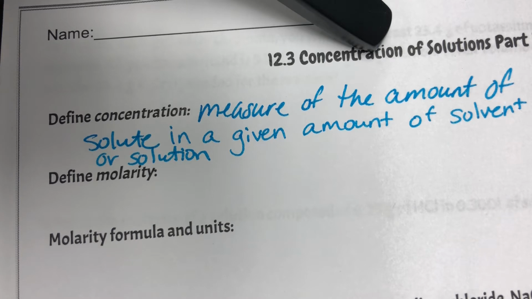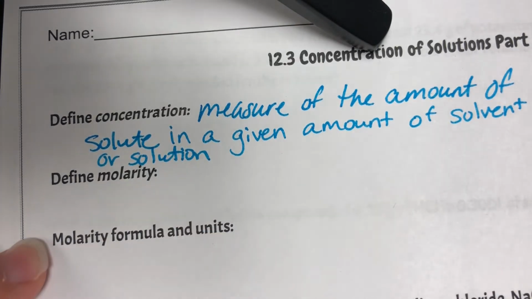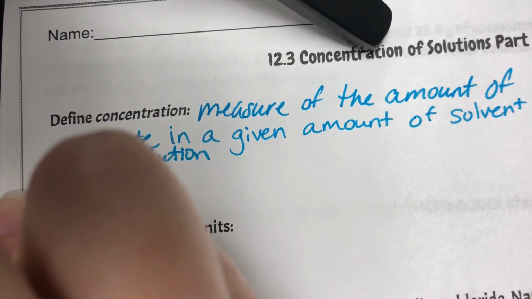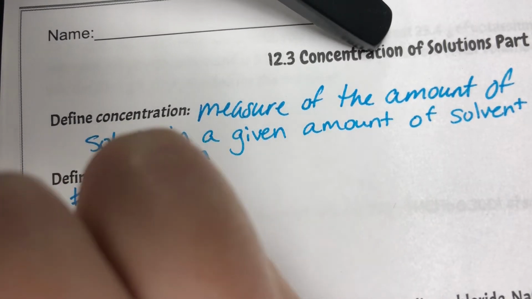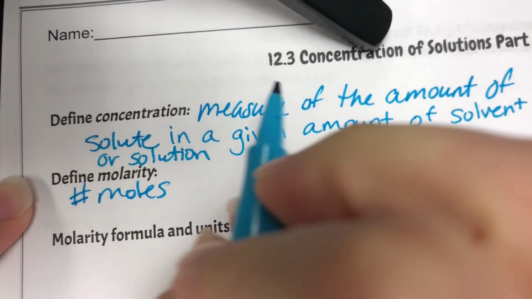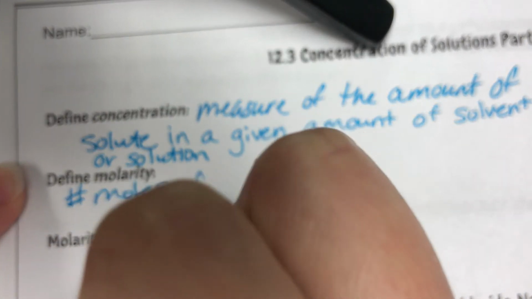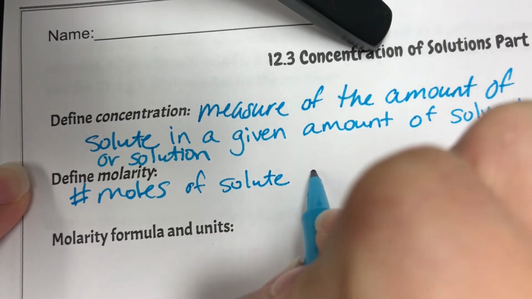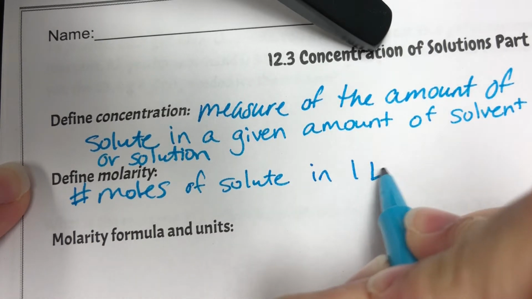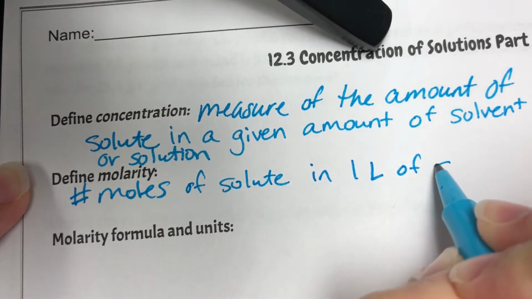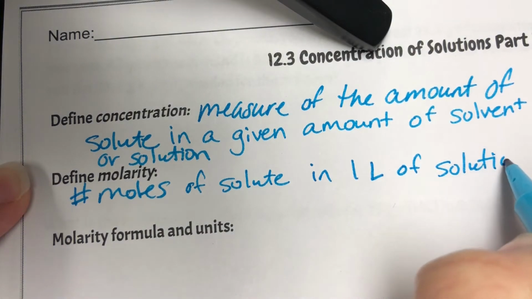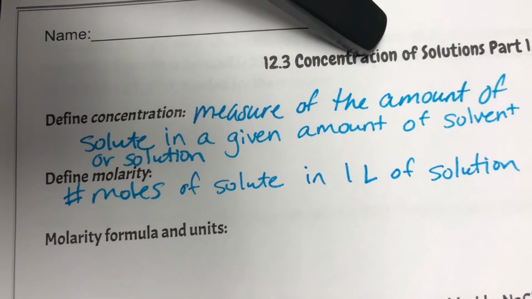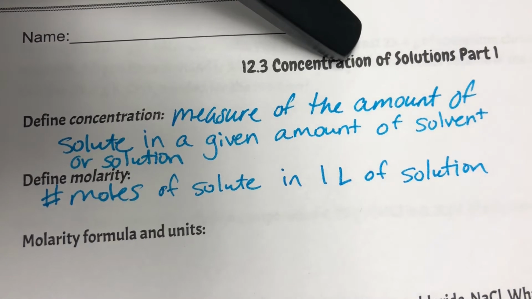So instead, what we're going to describe is molarity. The definition for molarity is the number of moles of solute in 1 liter of solution. Okay, number of moles of solute in 1 liter of solution.